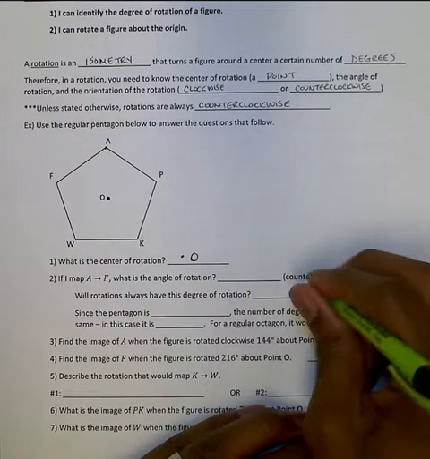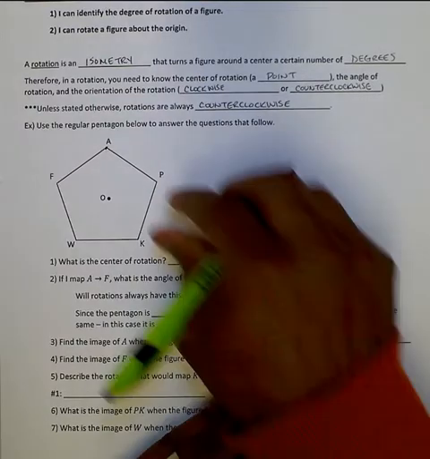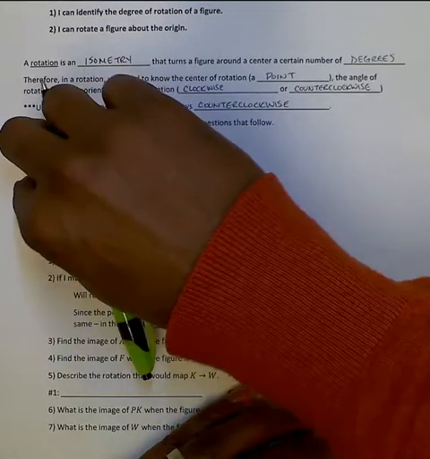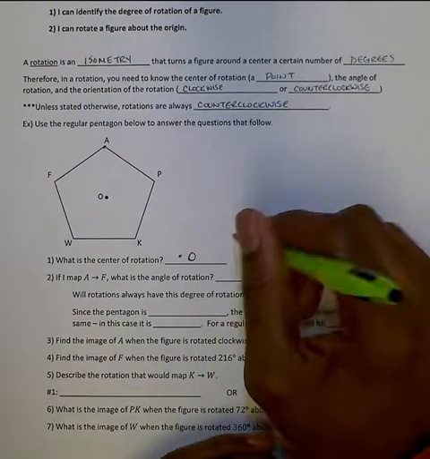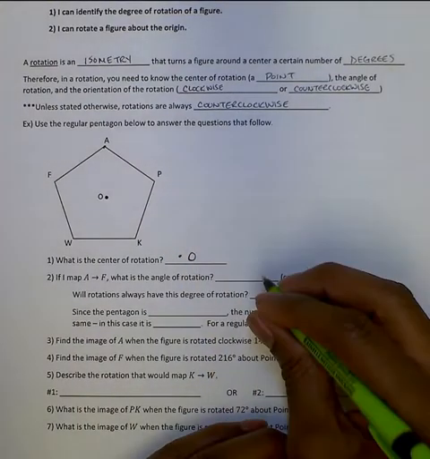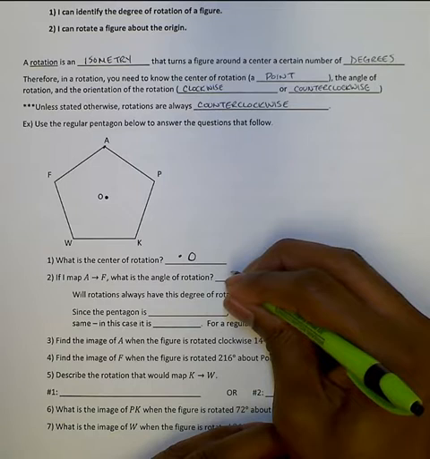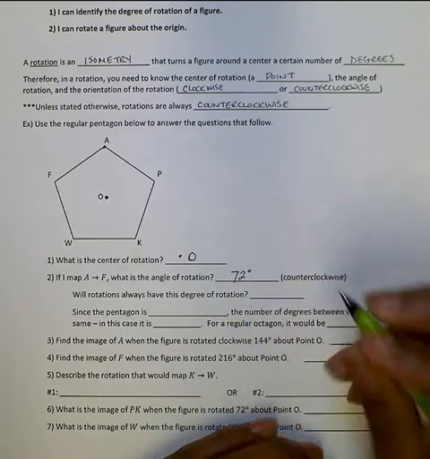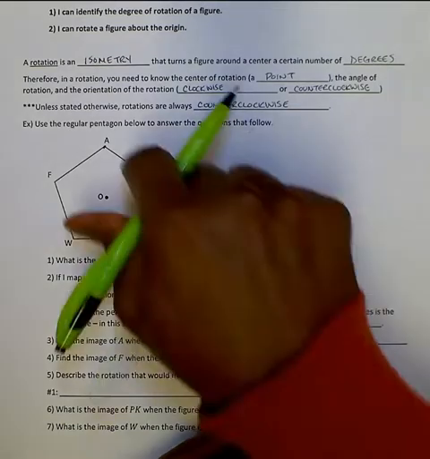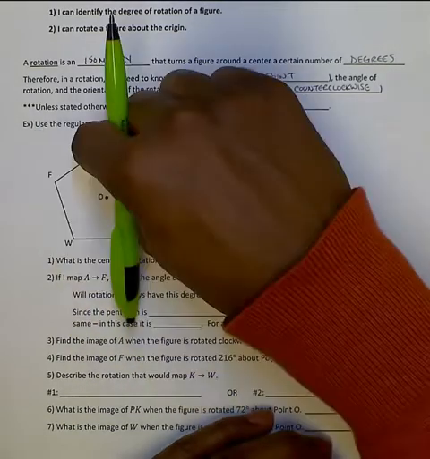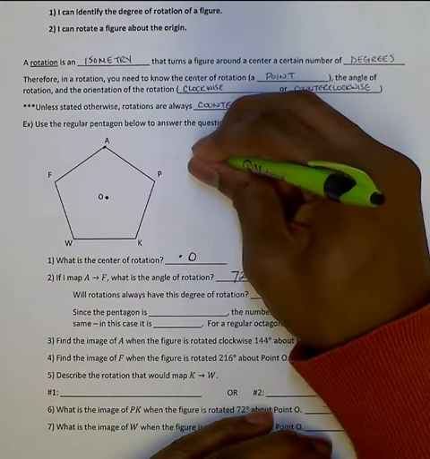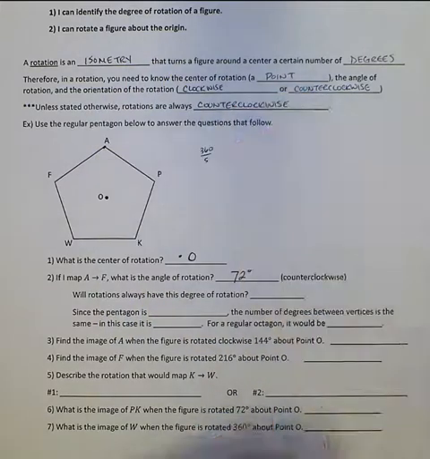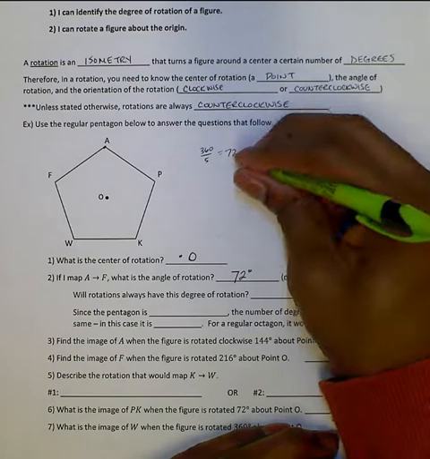And we're going counterclockwise, so we're going this way, again counterclockwise. This is a regular pentagon, and so our angle of rotation would be 72 degrees. We can find that out because 360 would be the whole thing, which would take us back to the beginning. A regular pentagon will have 5 evenly spaced vertices, so that would give us 72 degrees.